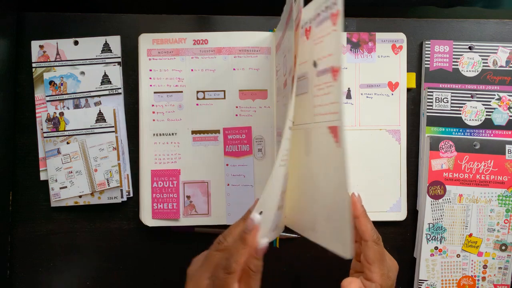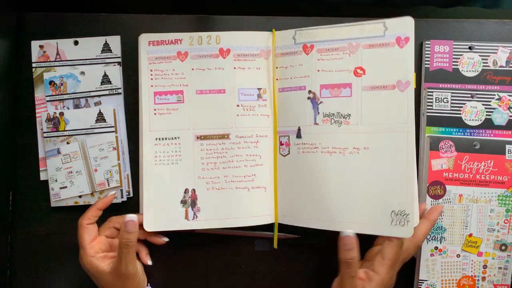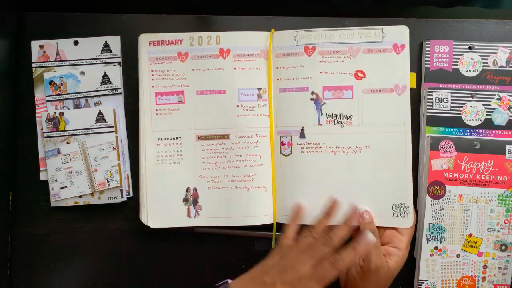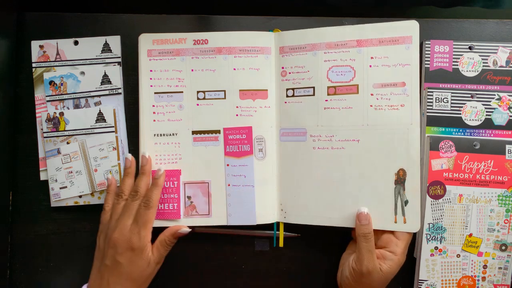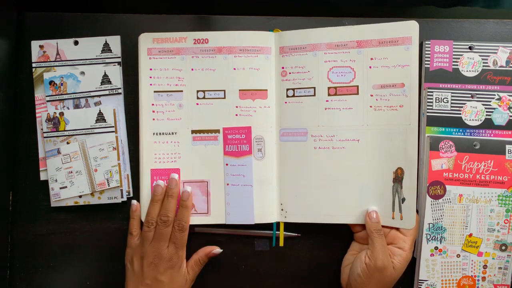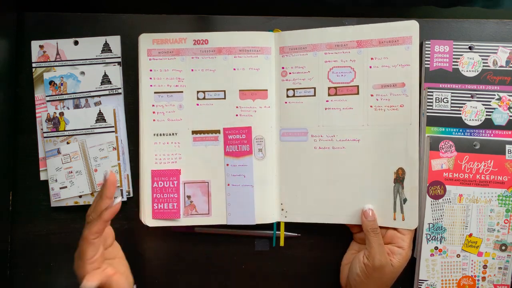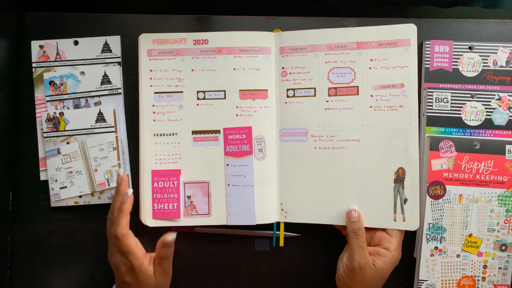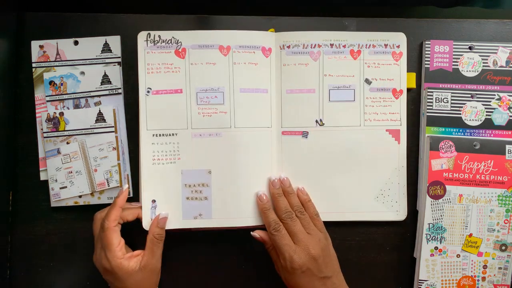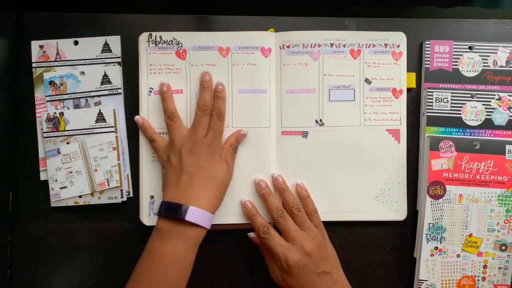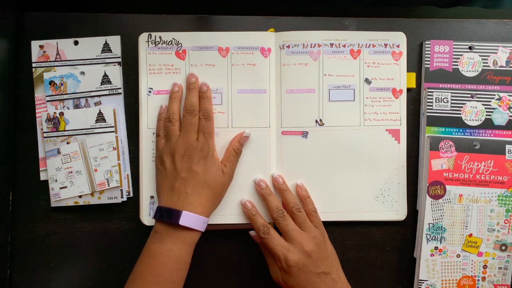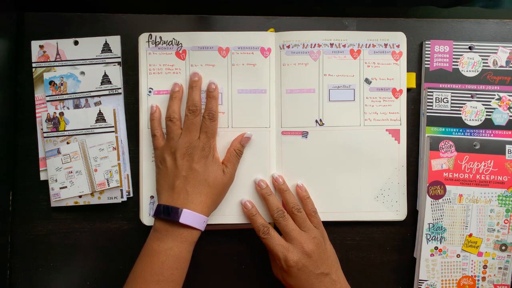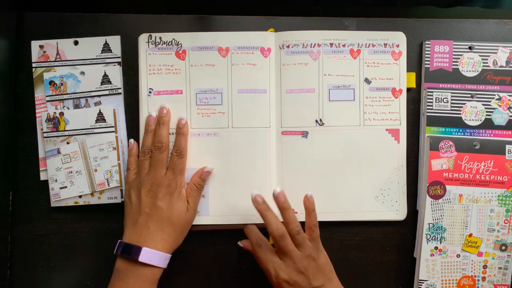So already where we are in the month of February, you can see that I've taken advantage of writing a lot of stuff in those boxes, and it's been really, really helpful for me. In the weekly layout, I just write in my meeting times and my class times.